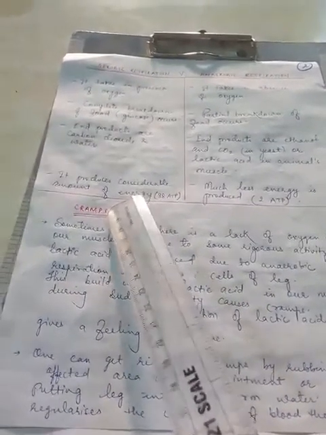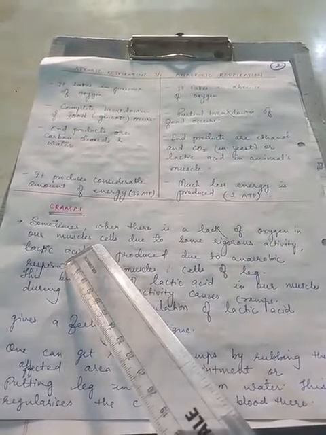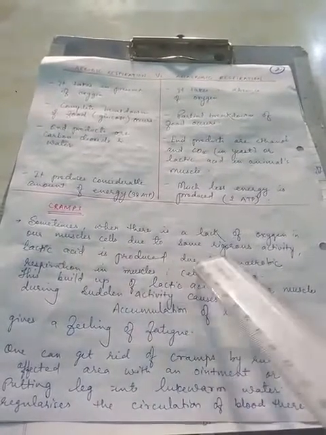Now one more important term is cramps. You might have gone through cramps. What happens sometimes when there is a lack of oxygen in our muscle cells due to some rigorous activity?